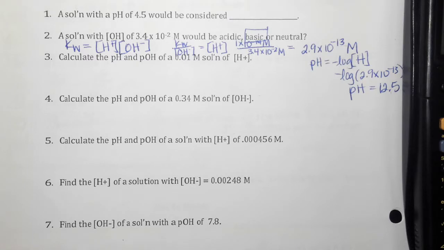If I bring negative log over here, I do inverse log. Inverse log is the second log button on your calculator. The function will look like 10 to the x. This is inverse log, because log is the power of 10, so the opposite of telling me the power of 10 would be 10 to the power. In my calculator, if I'm solving for this, then I would want OH minus equals inverse log of minus pOH.